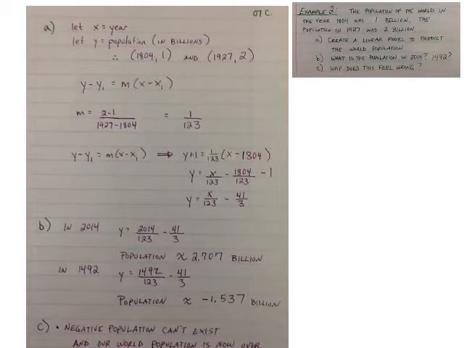All right, so what I did is I set the year as the x variable, so input the year, and output population. And I took my 2 data points. In 1804, the population was 1 billion, and in 1927, the population was 2 billion. And as I said, if you don't have an initial condition, maybe the point-slope form would work for you. So I've got the point-slope form written down here, and I want to start plugging information in. So let's start with the slope.